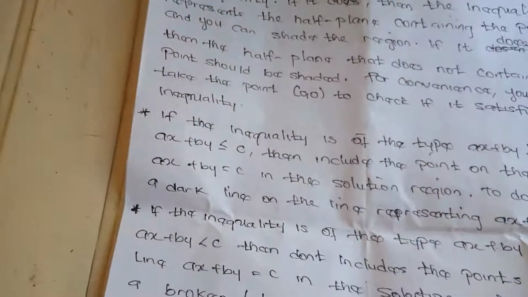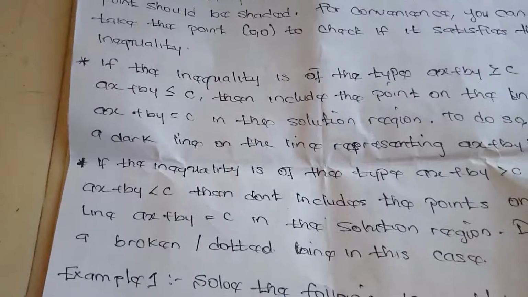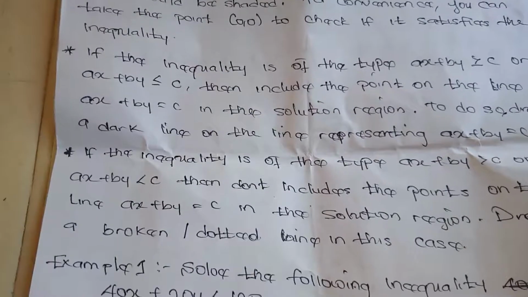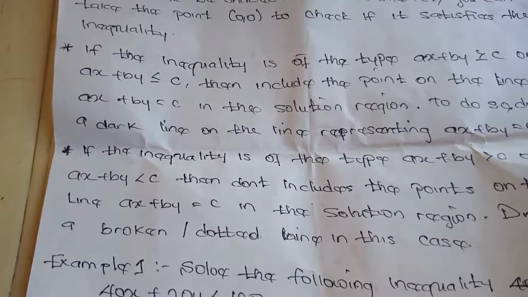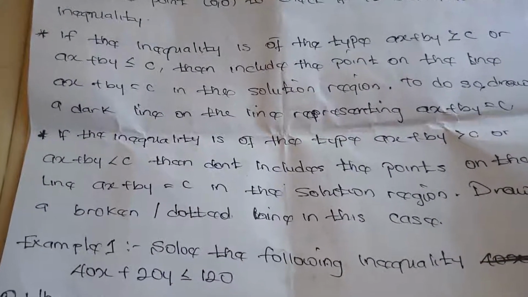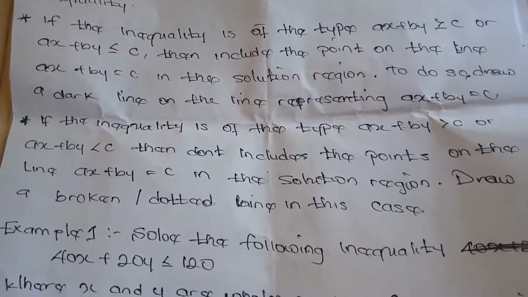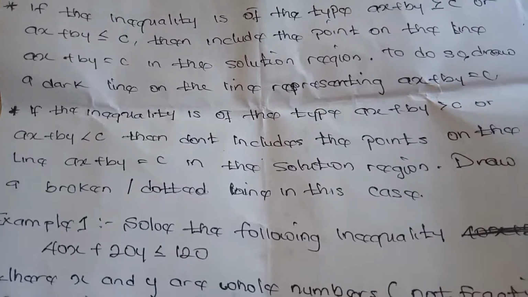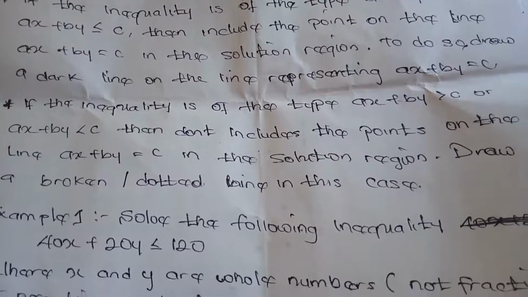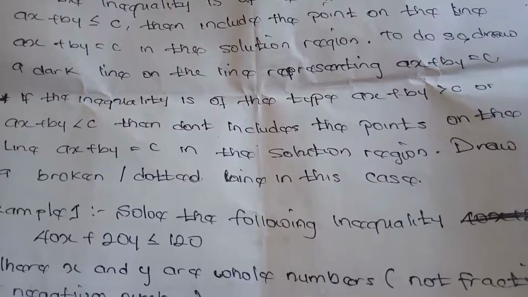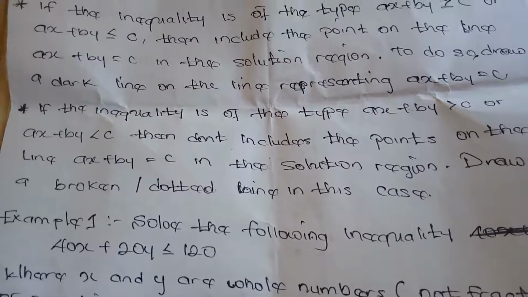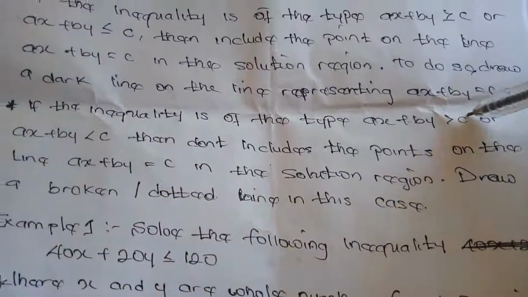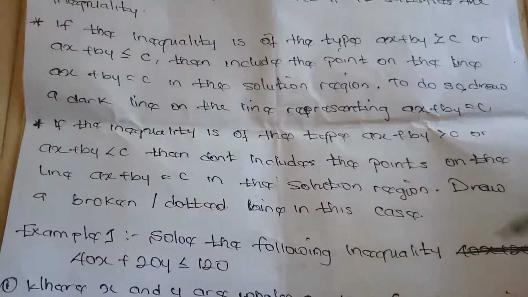Number 4, if the inequality is of the type ax plus by greater than c, or ax plus by less than c, then don't include the points on the line ax plus by equals c in the solution region. Draw a broken line, or dotted line, in this case. If it is represented in this form, there's no need to use a dark line.